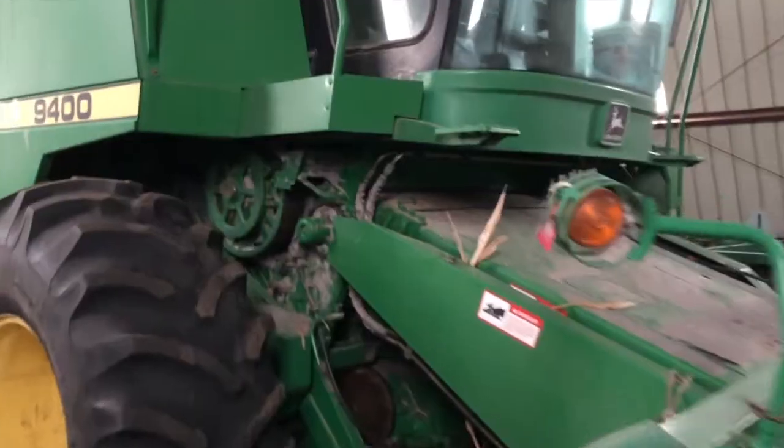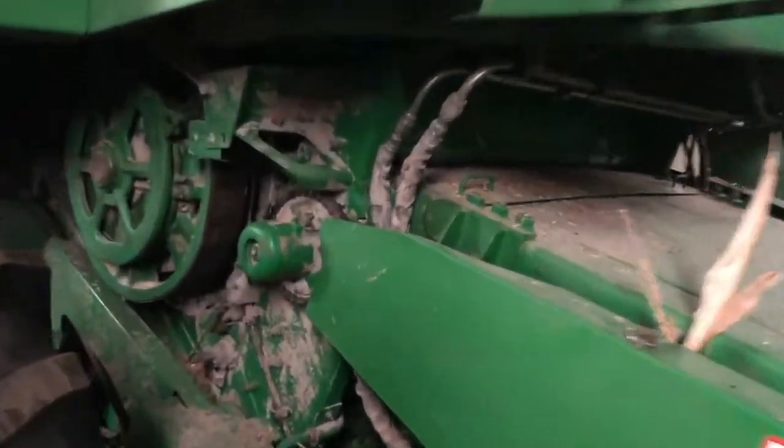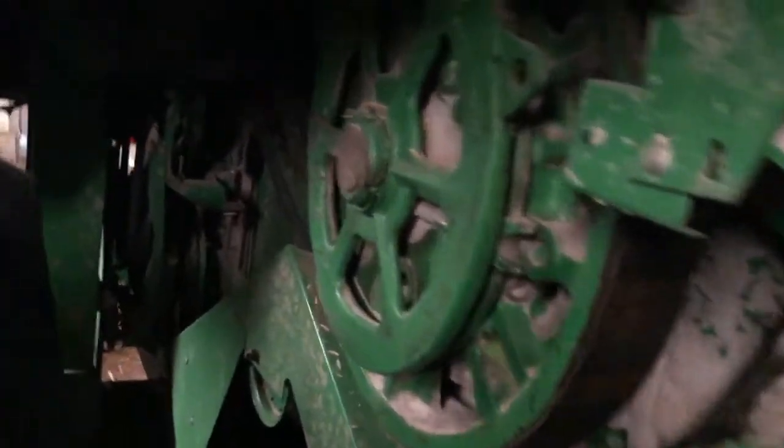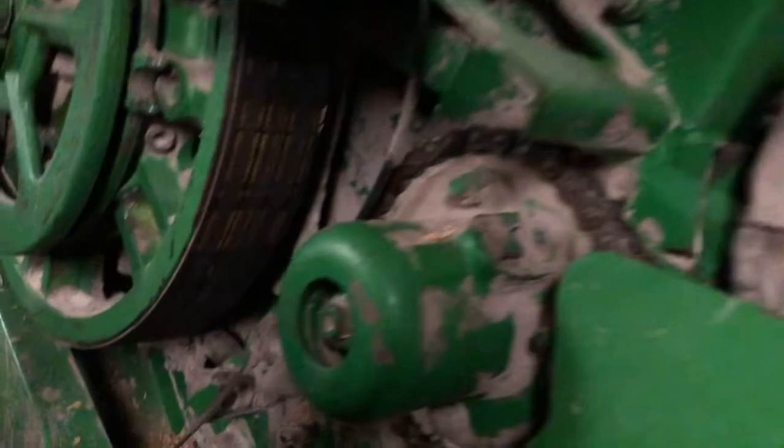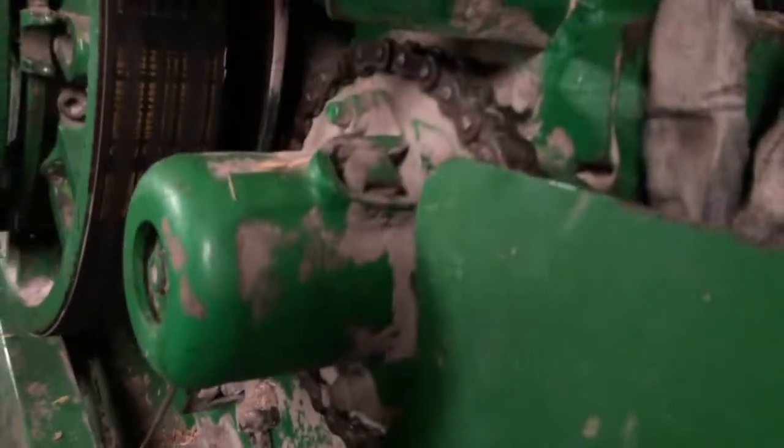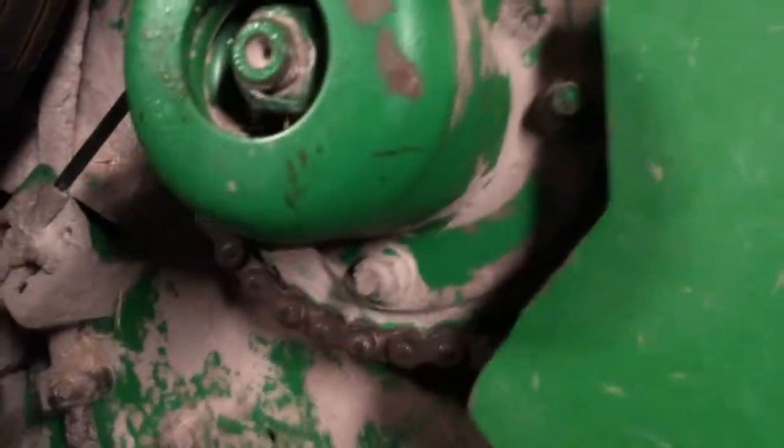All right, so another really cool example of a chain and sprocket is on a combine. There's a whole lot of pulleys on a combine, but let's find the chain and the sprocket. Like I said, there's a lot of pulleys, there's a lot of belts on a combine, but there's also chains and sprockets. So we have a sprocket here. You can't hardly even see the sprocket because the chain's so tight on it, but that is the sprocket.